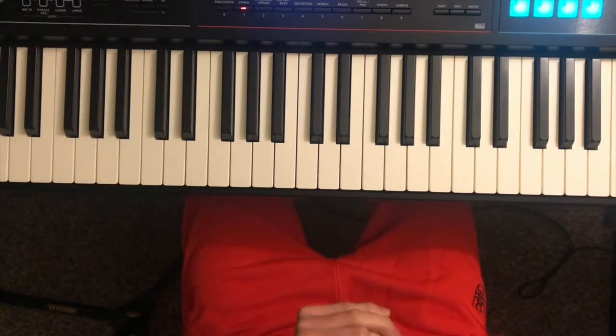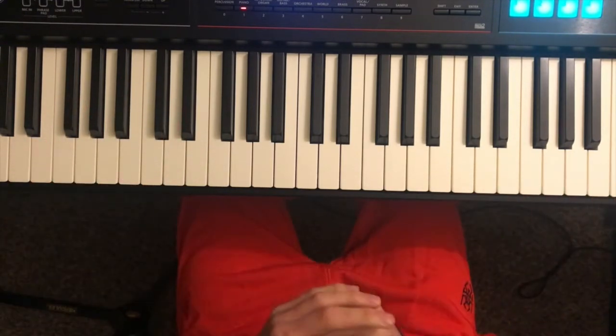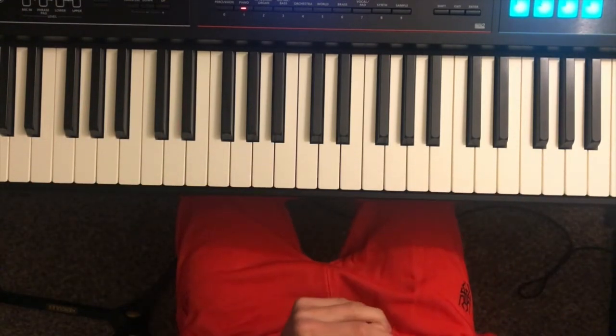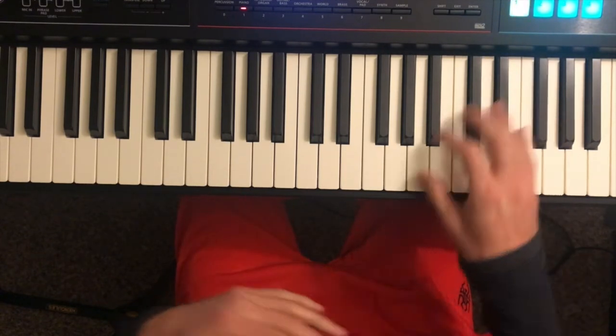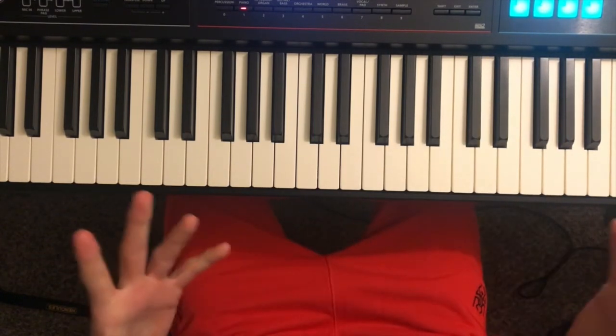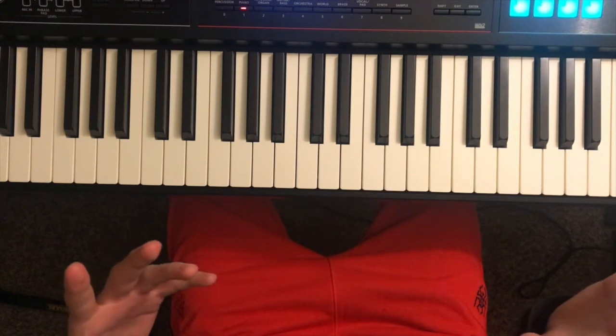I'm not going to get too into detail with the chords, but like I said, having that knowledge is going to help you memorize them a little better. Like I said, the right hand stays the same. So now let's jump into the expression.